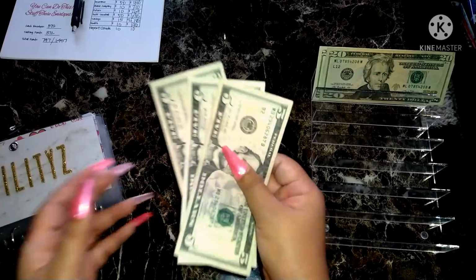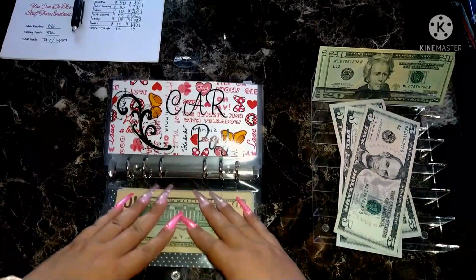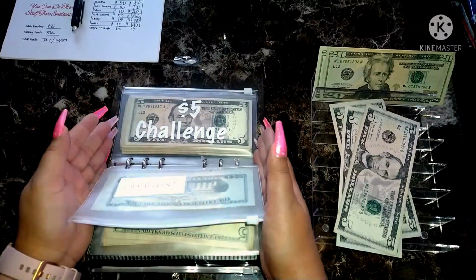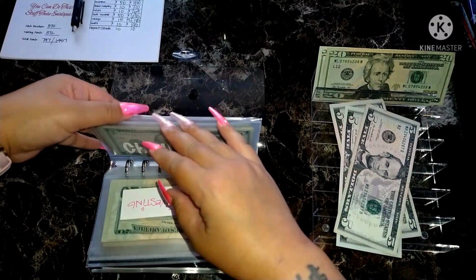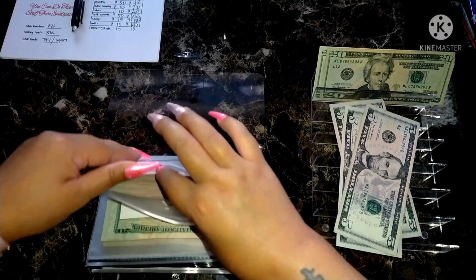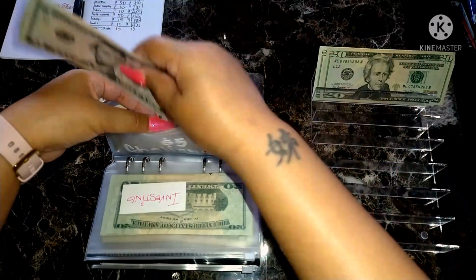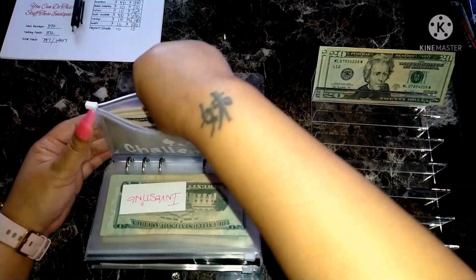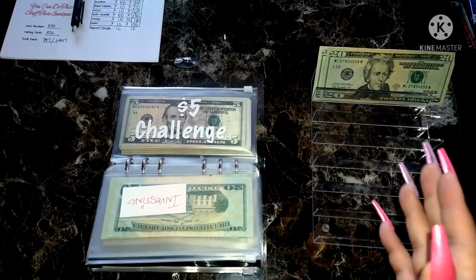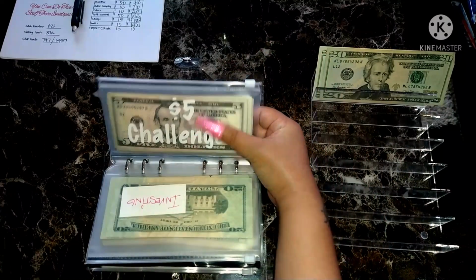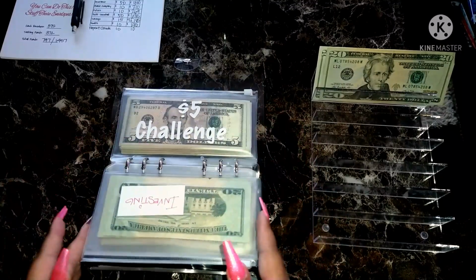So next is the $5 savings challenge, and I have this all in my utilities expense binder. I say utilities because that's what I see in the front, but I will be putting a name on my cover. I was gonna take it all out, but I shouldn't be tempted. So that's what I do with my $5 savings challenge. I will be getting a box soon because it is kind of thick.